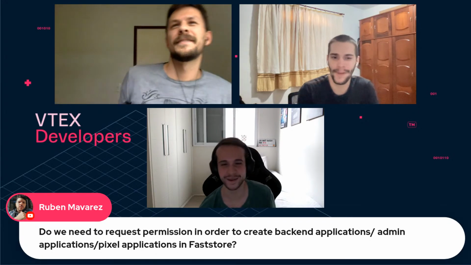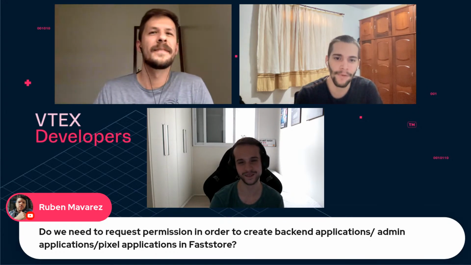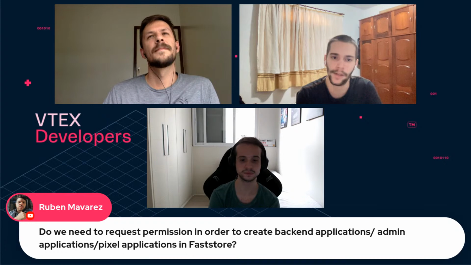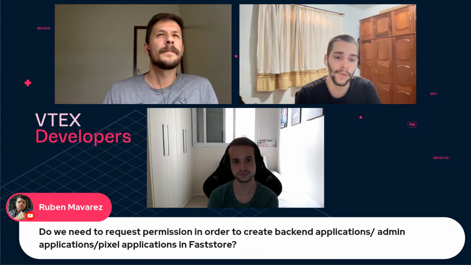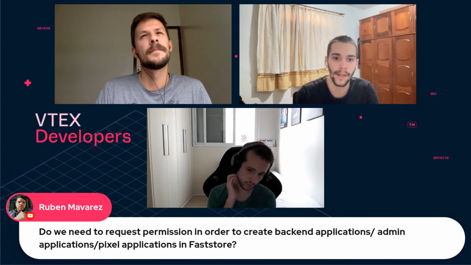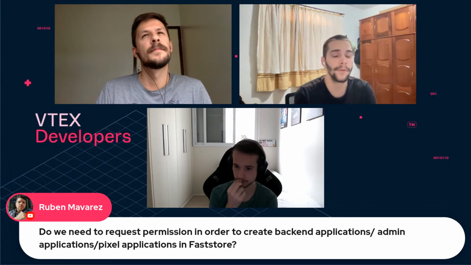Yeah, but I don't think you need to. You have full access to the schema. You can create your own resolvers, so you can communicate with your own backend server and serve it on your faststore. The same goes with pixel applications. You have full control of your front end, so you can add these custom scripts to your website, but they usually harm performance. So we are also releasing docs on how you can do it without compromising your performance numbers. Nice. That's very important. Yes.